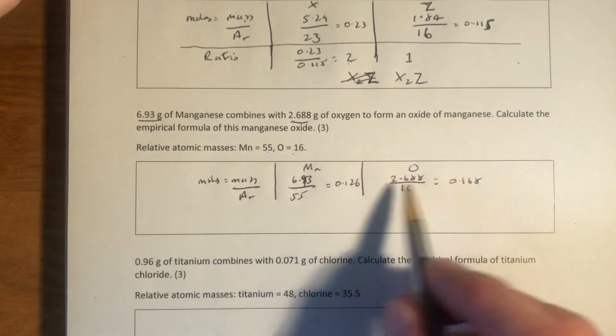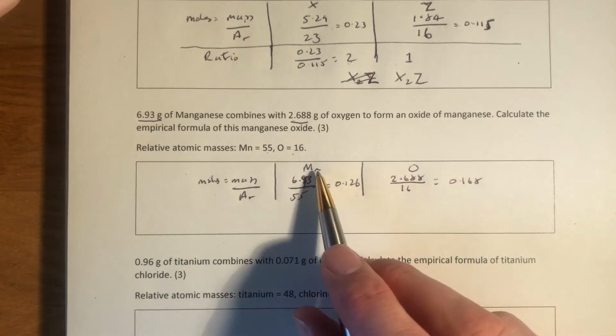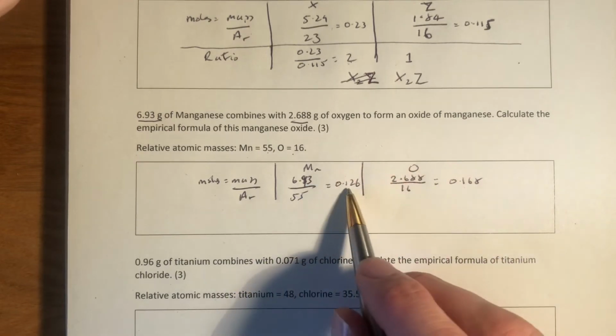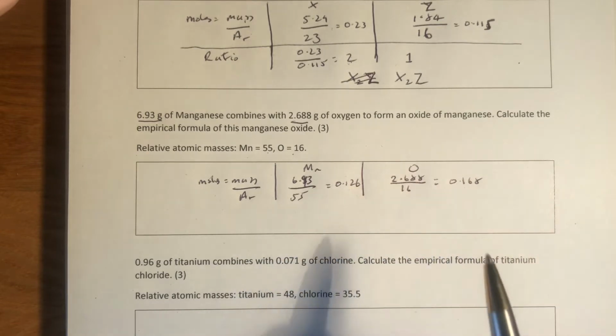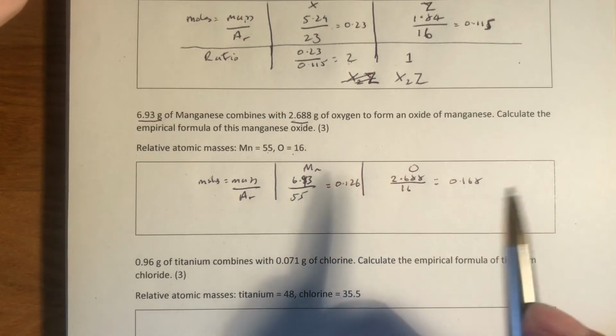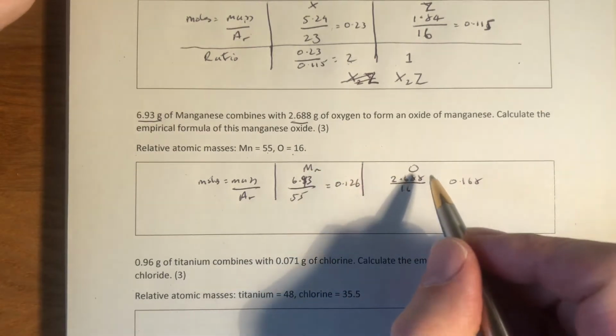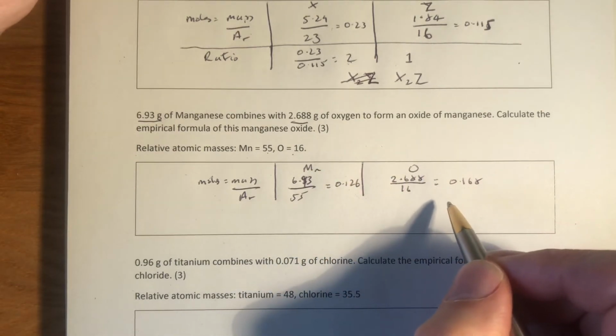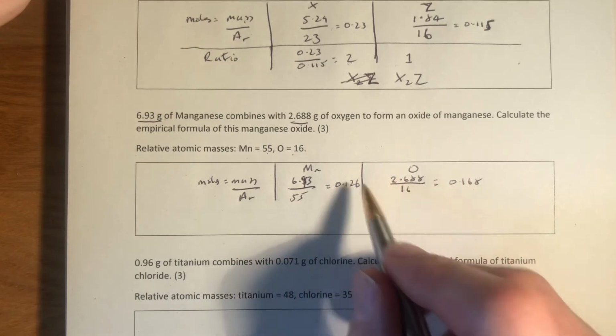First question, are these numbers the same? If they're the same, the formula will be MnO, and the ratio will be 1 to 1. These numbers, however, are not the same, so the formula is not MnO. Next question, which number is bigger? Very important question, because we always have to have the bigger number as a bigger final number in the formula. This time 0.168 is bigger than 0.126.